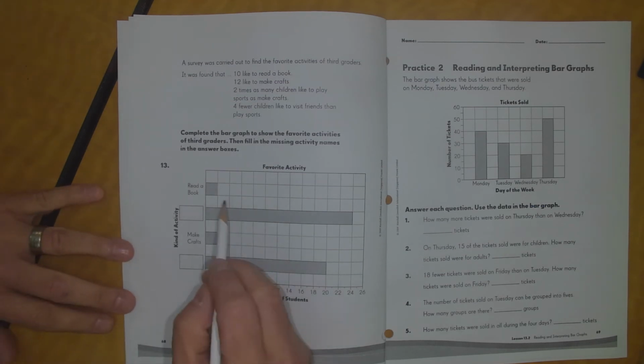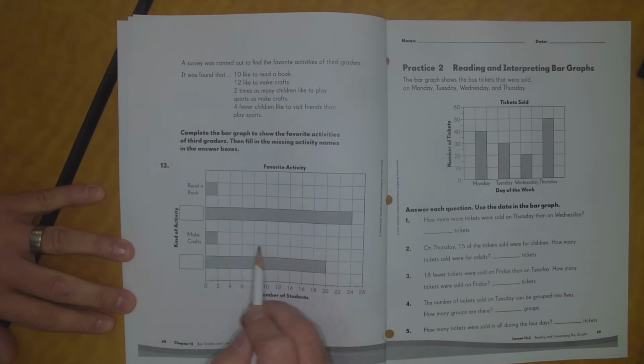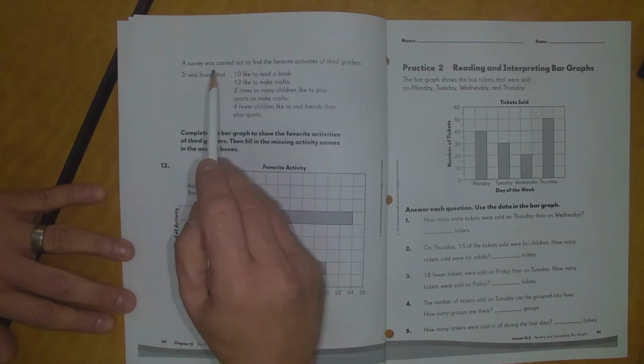So this one's a little trickier, but they want to see if you can take what you know from a graph and fill in the missing pieces, okay? So right here there's a bar missing. Right here there's a bar missing. Right here there's a label missing. Right here there's a label missing. So those are the 4 things we're going to be filling in. And we're going to do it with the information they give us.